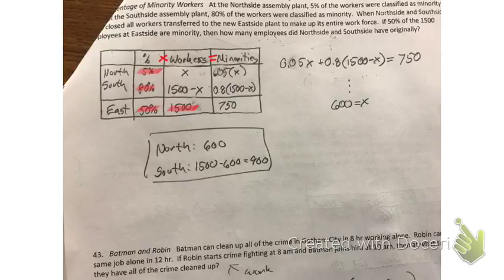Other questions? Yeah. For 33, why did you use 8 for Bob, like when you're doing the equation? Why did you use 8 and not 8 over 90 or 10 over 90?